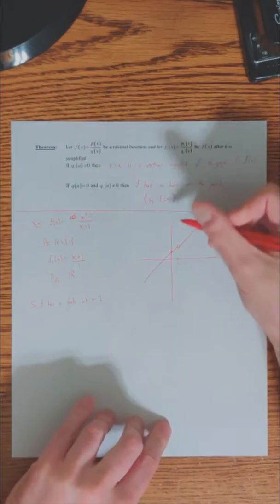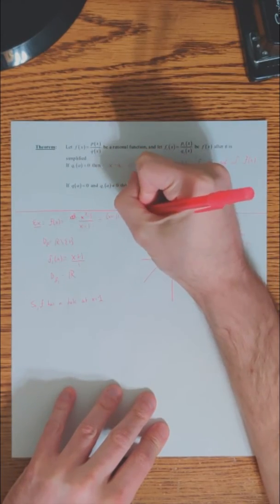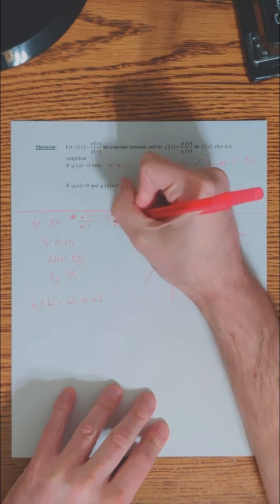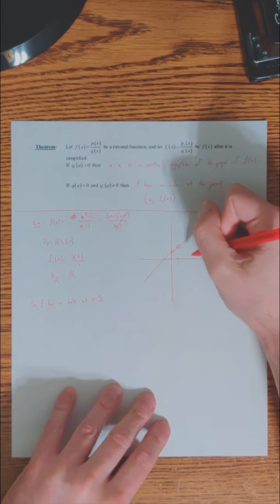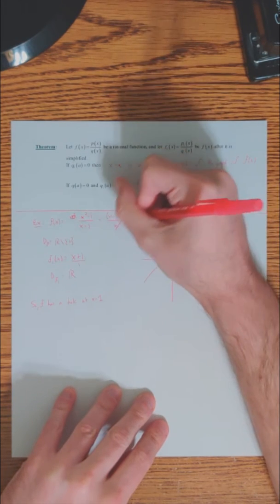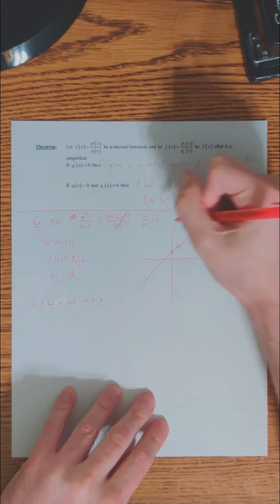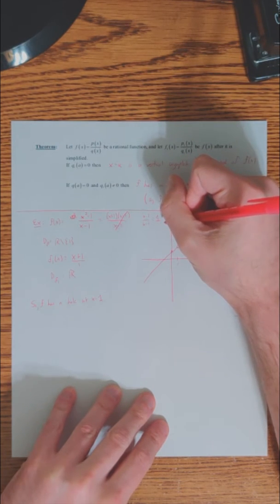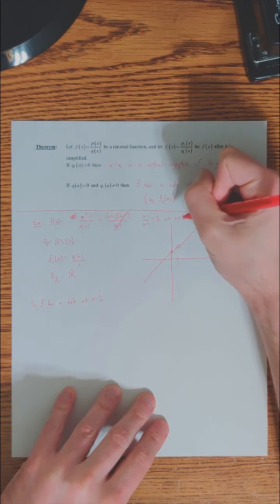So how do I know it's a hole and not a vertical asymptote? Well, if you remember what we did, we said, okay, let's look at this function, and to figure out if it has a hole or not, let's cancel anything that we can when we factor. Well, remember, why can we cancel this? Because x minus 1 over x minus 1 is always equal to 1. Or is it? It's only equal to 1 when x doesn't equal 1.